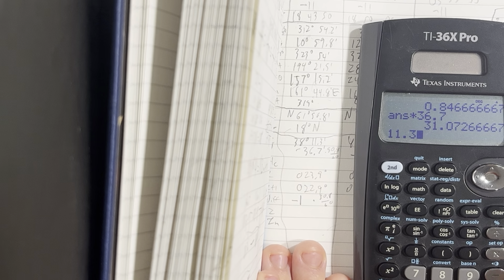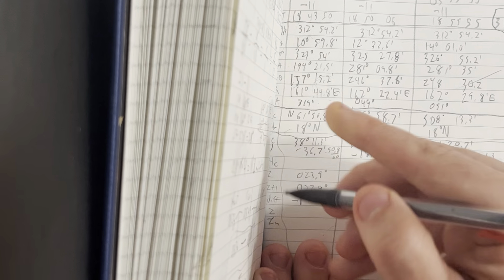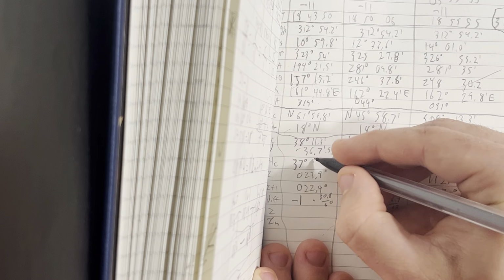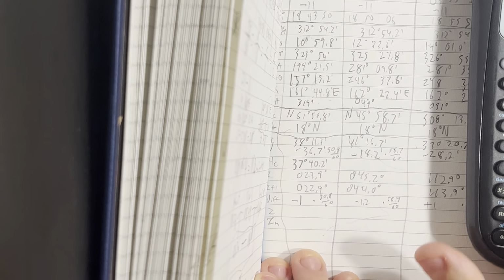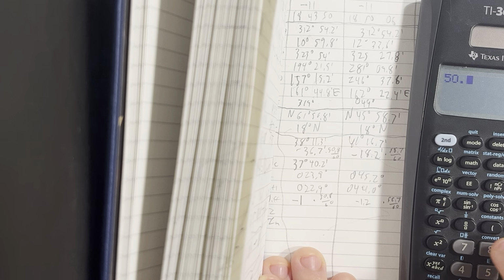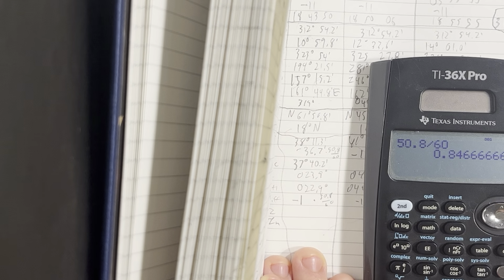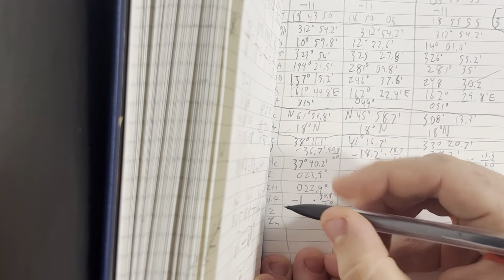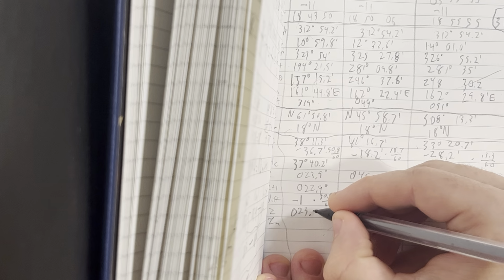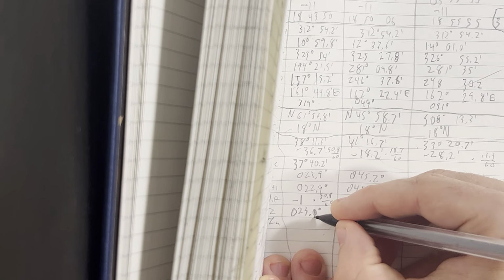So 11.3 minus 31 plus 60 brings us down to 37 degrees, 40.2 minutes. Now we'll go on to our azimuth. We'll do 50.8 divided by 60 times 1, which is minus 0.8, and apply that to 23.9 minus answer. That gets 023.1 degrees, sorry.